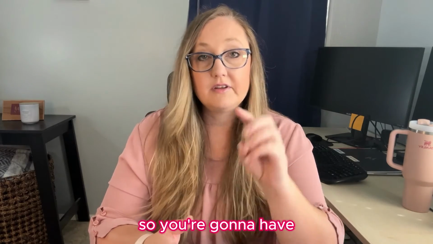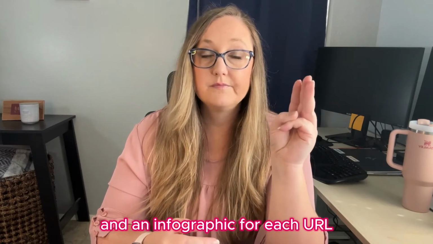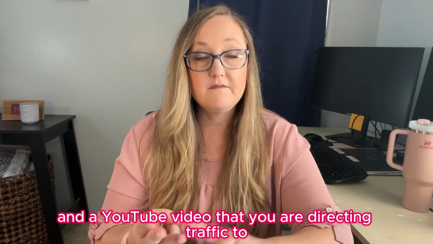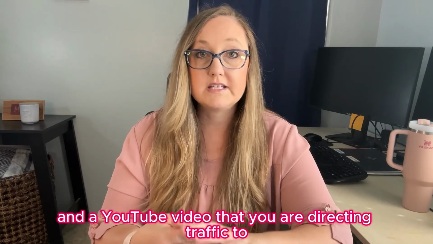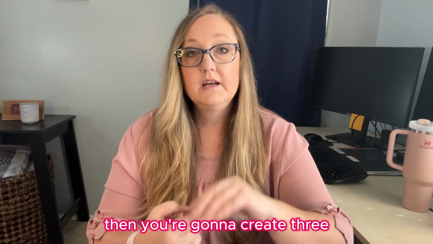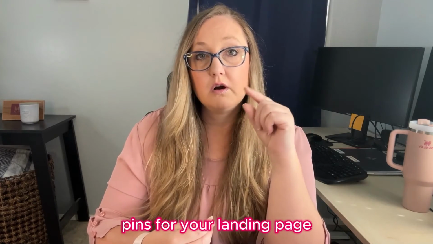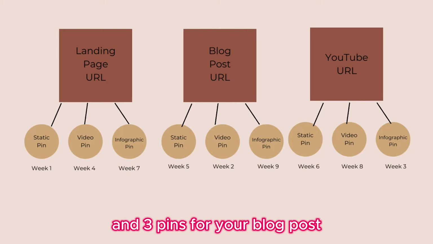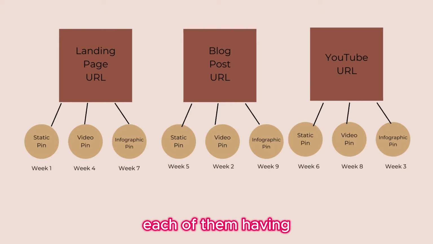So you're going to have a static pin, a video pin, and an infographic for each URL. If you're like me and you have a landing page, a blog post, and a YouTube video that you are directing traffic to for that lead magnet, then you're going to create 3 pins for your landing page, 3 pins for your YouTube video, and 3 pins for your blog post. Each of them having 1 static pin, 1 infographic, and 1 video pin.